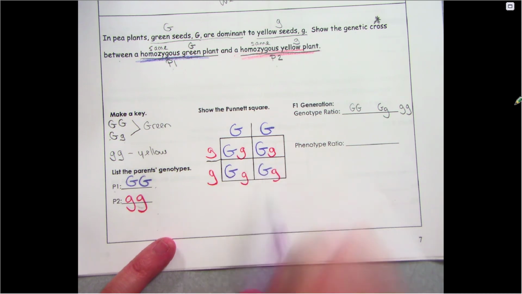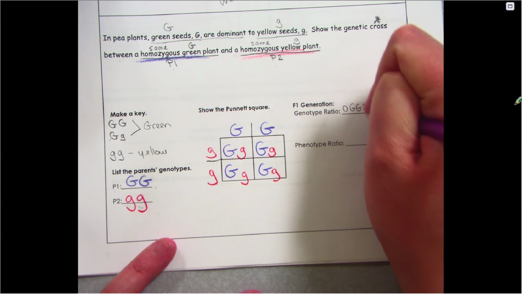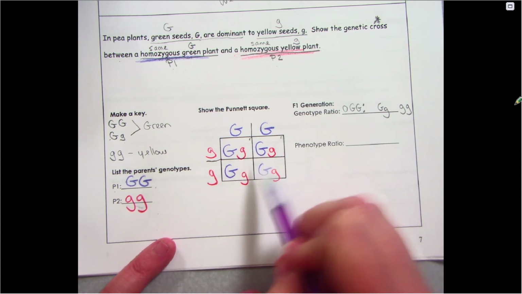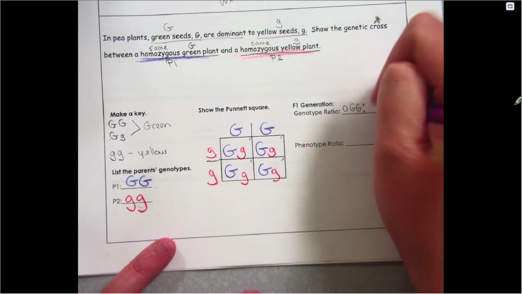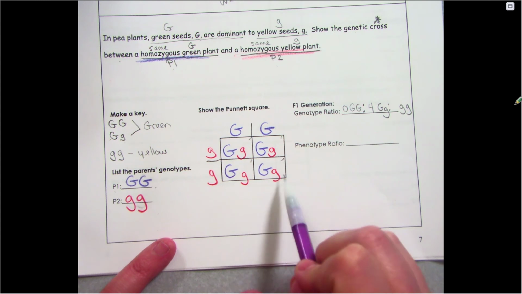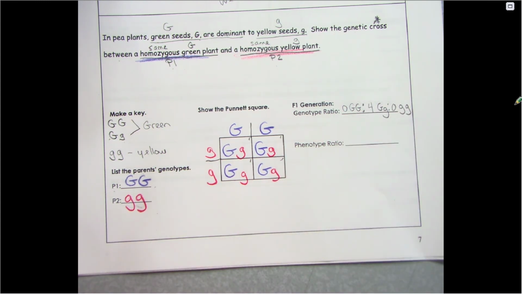Do I have any big G's? Nope. So I'm going to put a 0. I'm going to put my little colon. Big G, little g. I'm going to go through. I have 1, 2, 3, 4. Perfect. And then finally, little g. All of my boxes are marked already, and that means I have 0 of little g, or homozygous recessive.